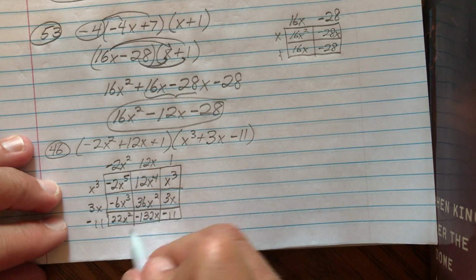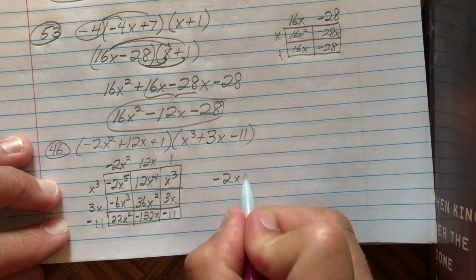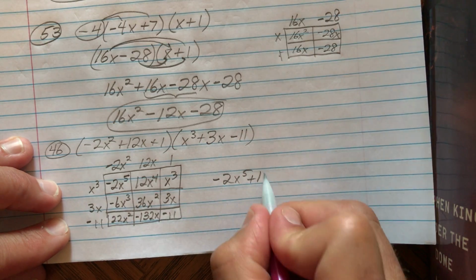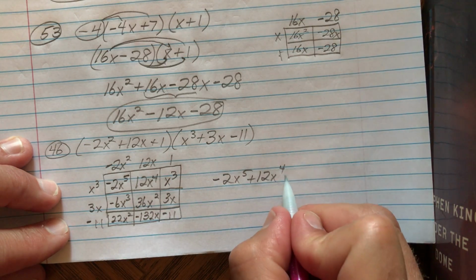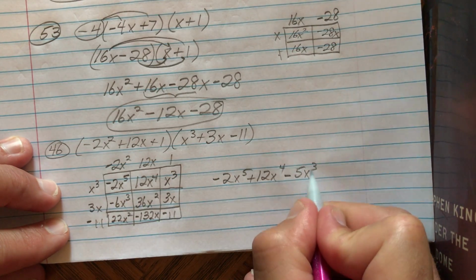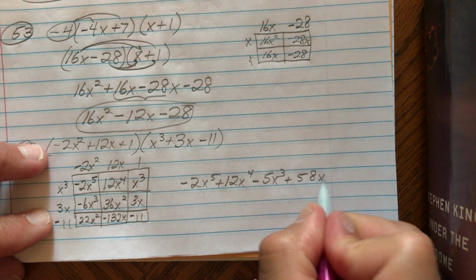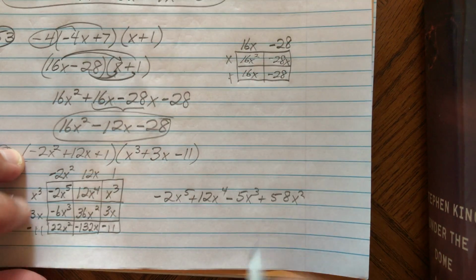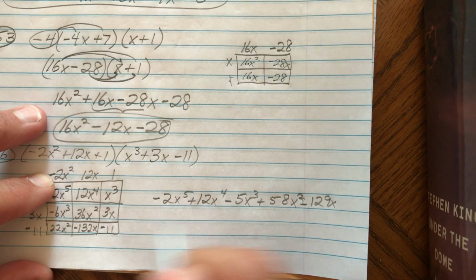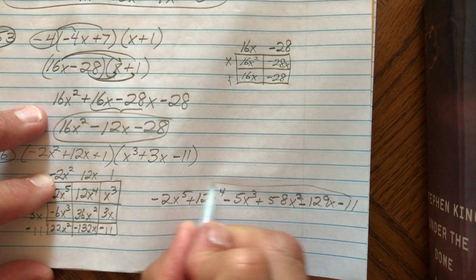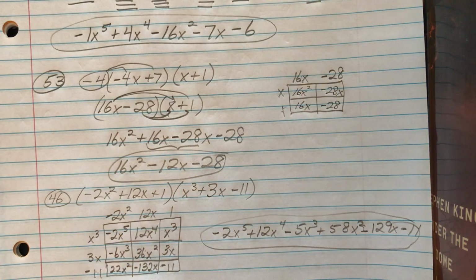Now let's find some like terms here. Negative 2x to the 5th is the only x to the 5th. 12x to the 4th is the only x to the 4th. There are two x cubed terms, so that combines to give me negative 5x cubed. There's two x squared terms, so that's 58x squared. There's two x terms, so that's negative 129x. And then there's negative 11. That's your final answer. So give these a try, and please let me know if you have any questions.